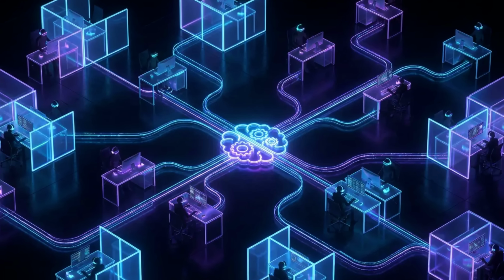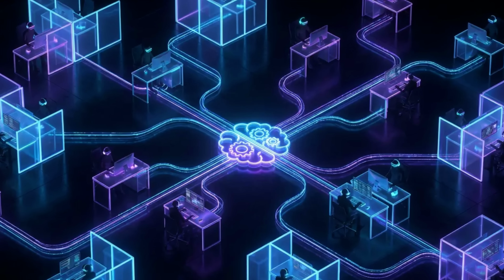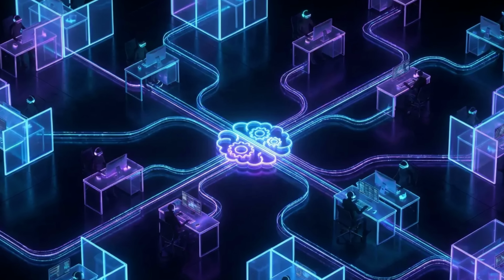Now, of course, you can do all of these things by giving it a prompt, but what if you have to do this multiple times across the organization? And that's where skills become very important.